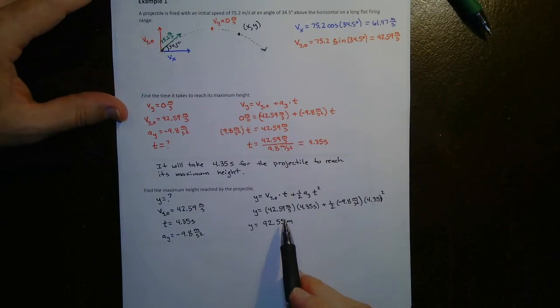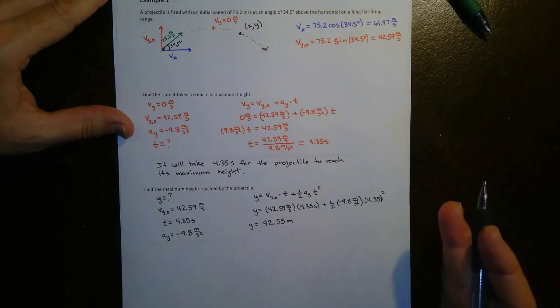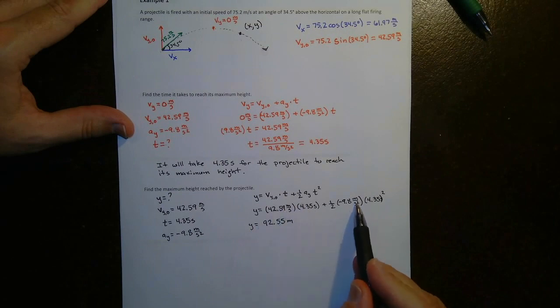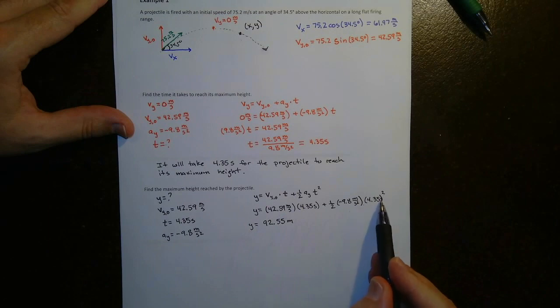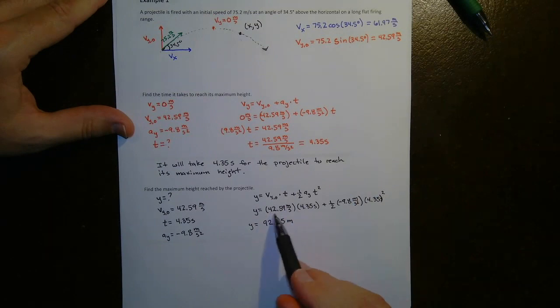Okay, and I want to make sure that you understand the units here. It's a distance, right? So it's going to have to be like feet, meters. When we multiply these, the seconds cancel and you're left with meters here. Here the units are meters over second squared, but you're squaring the seconds here, so your second squareds cancel and you're left with just the meters. So this is meters plus meters, and that's what we're going to get.